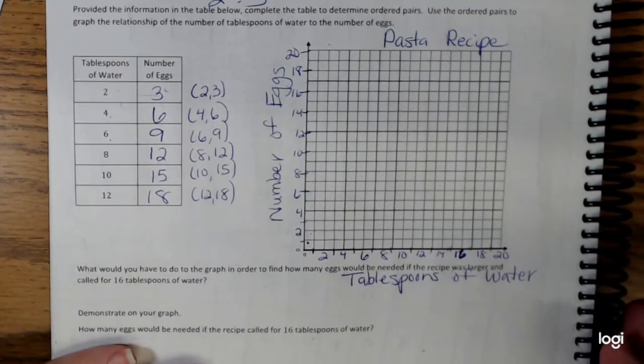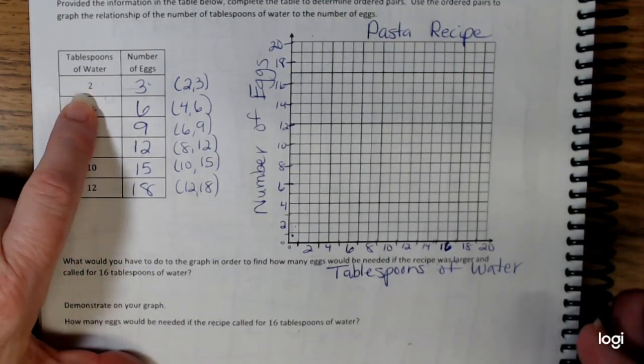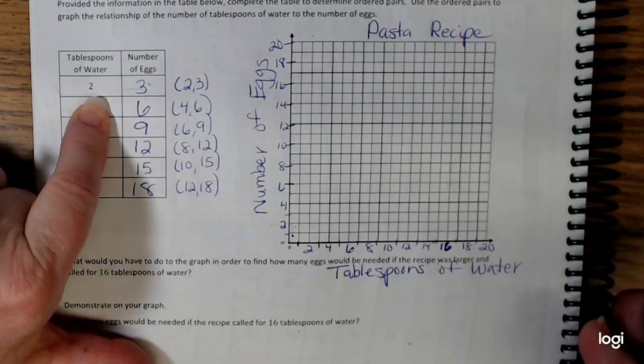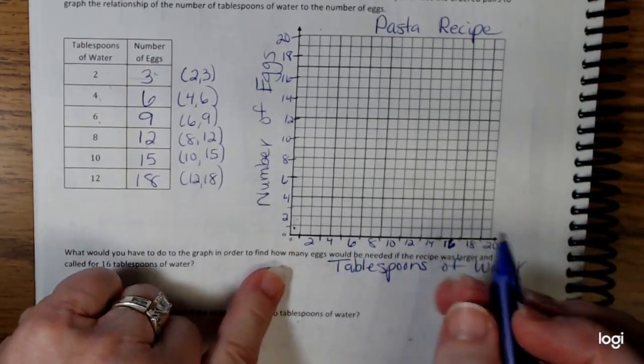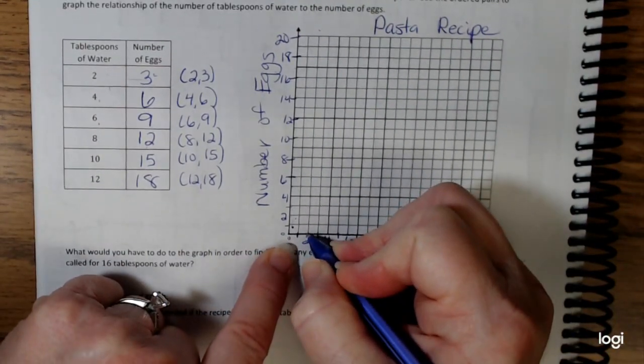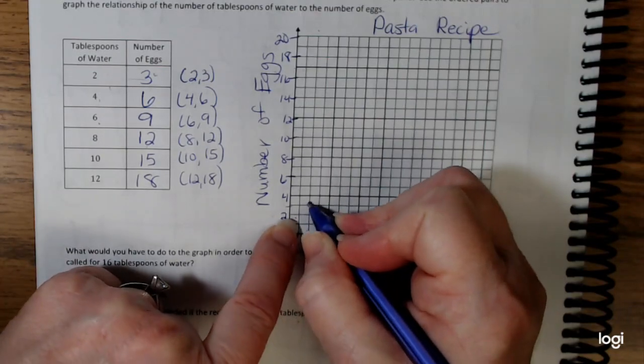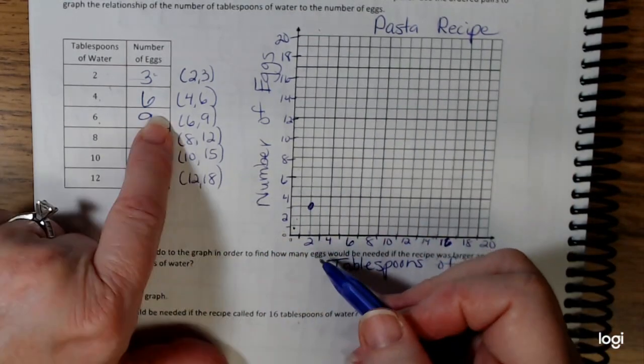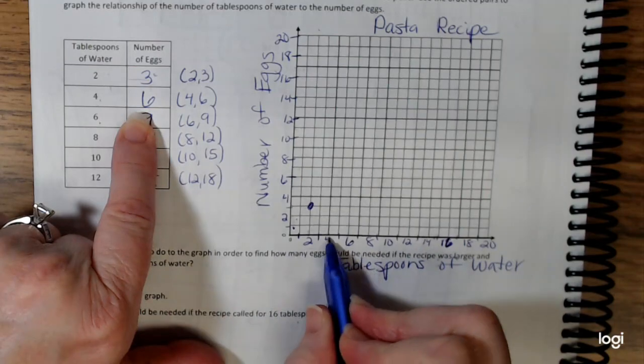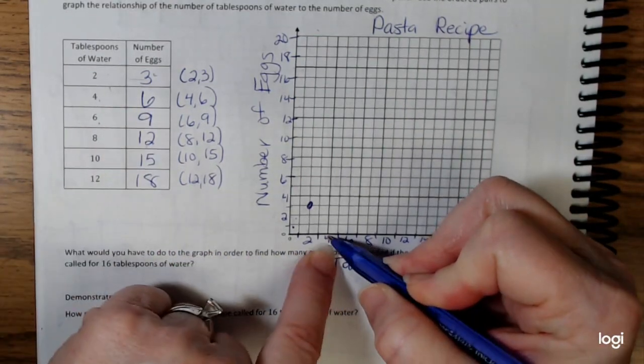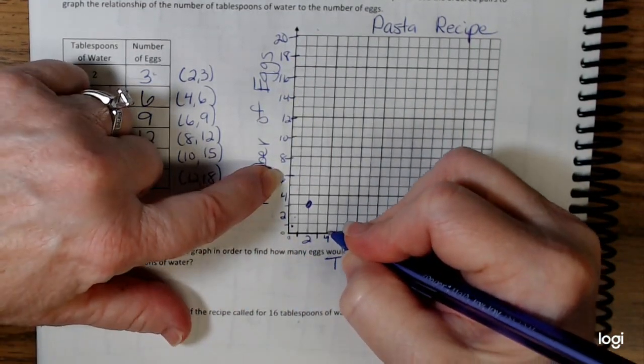And then, of course, once we have that finished, we will plot our points. First one says we're going 2 tablespoons of water and 3 eggs. So 2 tablespoons of water up to 3 would be halfway in between 4 and 5. Over 4 tablespoons of water up 6 eggs. Well, let's see, 6 would be right here.